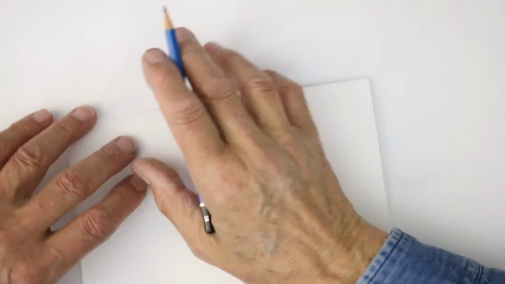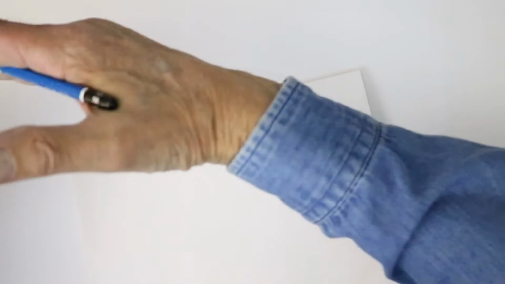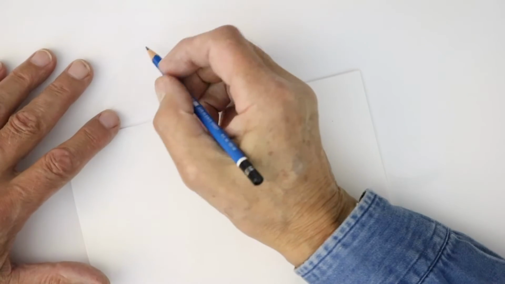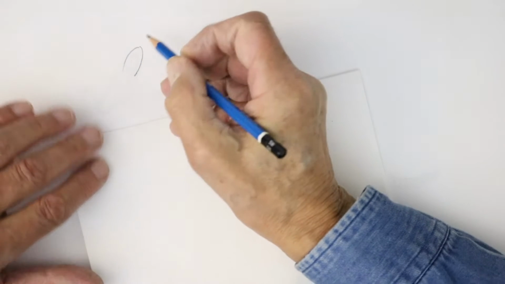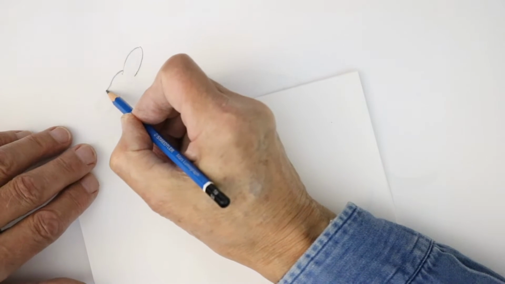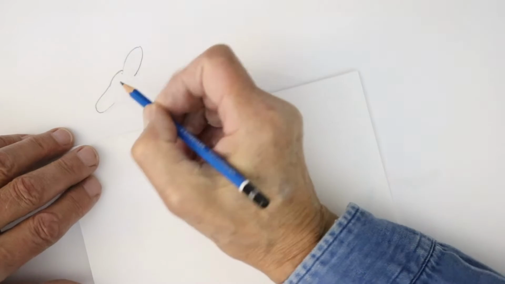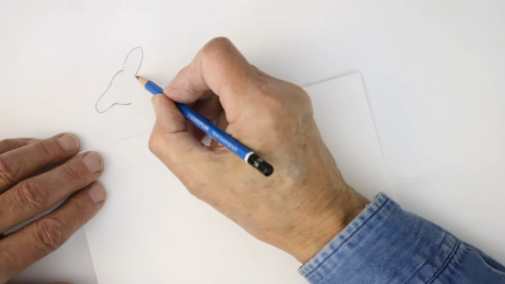Now, I'm going to start with the head and the long ear. And the animal is bounding to the left, you know. So I'll start with the ear, which is a kind of long leaf shape, like that. And then from the bottom line here, you come down and you draw the head shape, like that. Okay, so that's the head shape there.